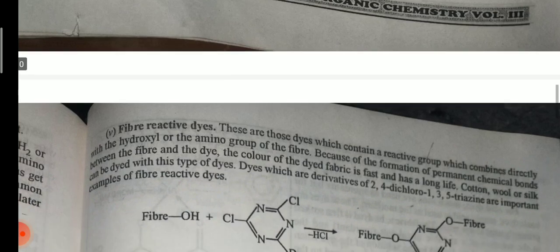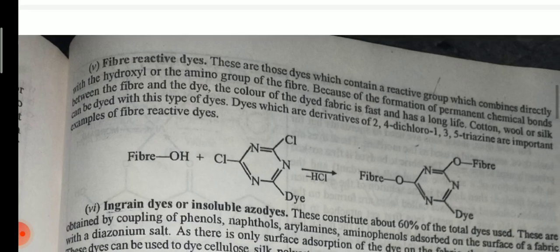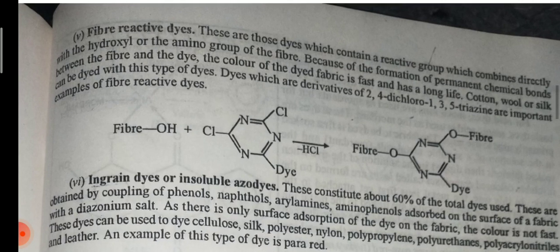Fiber reactive dyes. These are those dyes which contain a reactive group which combines directly with the hydroxyl group or the amino group of the fiber. Because of the formation of permanent chemical bonds between the fiber and the dye, the color of the dyed fabric is fast and has a long life. Cotton, wool or silk can be dyed with this type of dyes. Dyes which are derivatives of 2,4-dichloro-1,3,5-triazine are important examples of fiber reactive dyes.